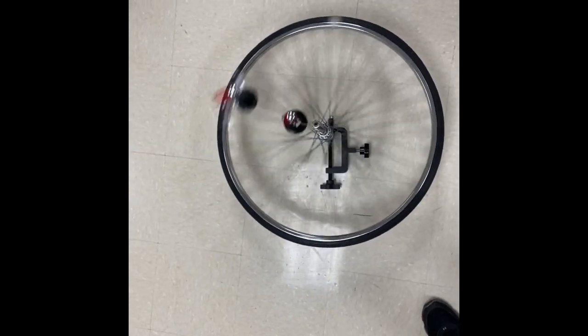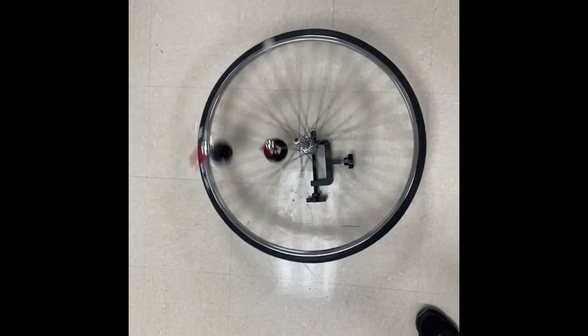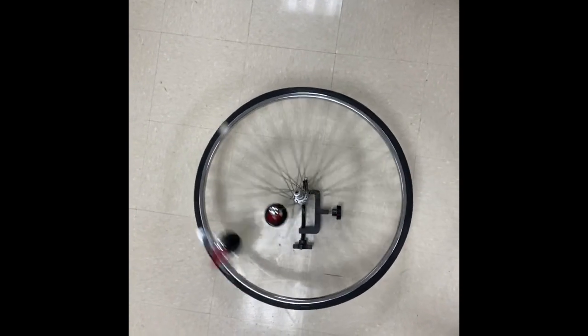See, a revolution is caused by a centripetal force, but a rotation is caused by a torque. Torque is what makes stuff rotate. Actually, more specifically, torque makes things have an angular acceleration, a change in their speed of rotation.